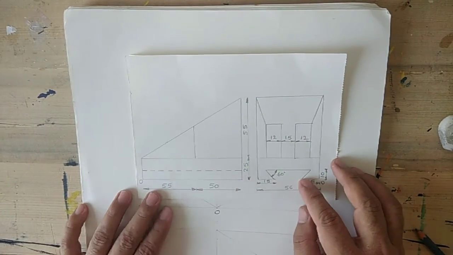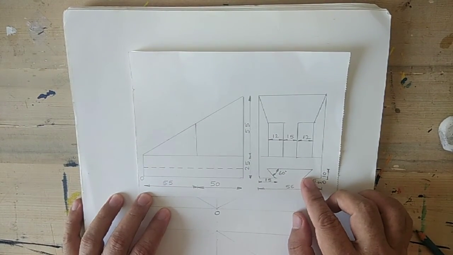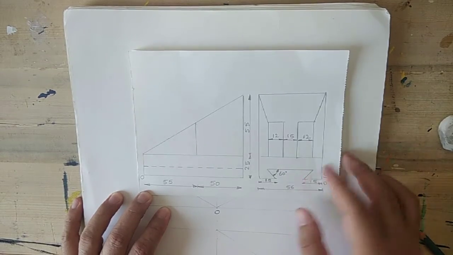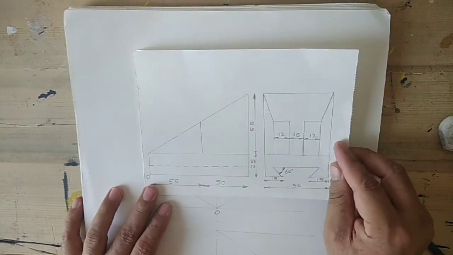Hello class, today we will discuss an isometric view problem. This is the given solution question.